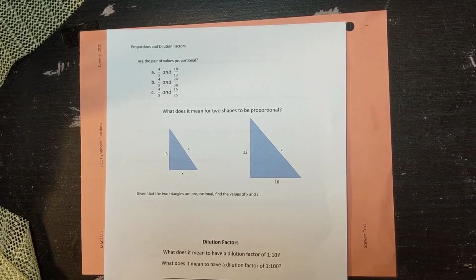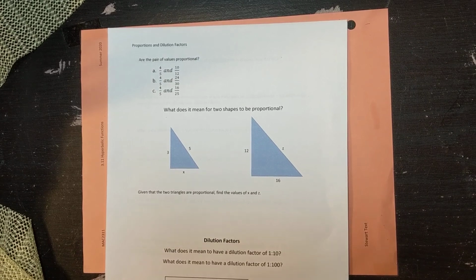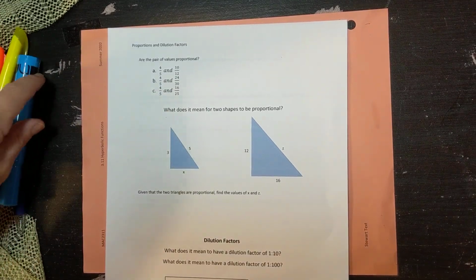This video is about proportions and dilution factors. So we're going to begin with proportions and just discussing what is a proportion. If you have a pair of numbers and you want to know, hey, are these proportional?